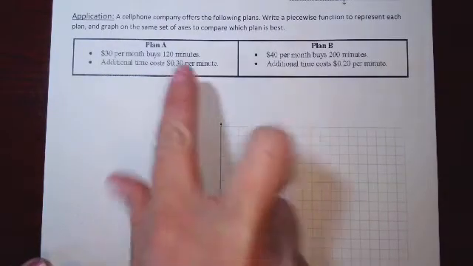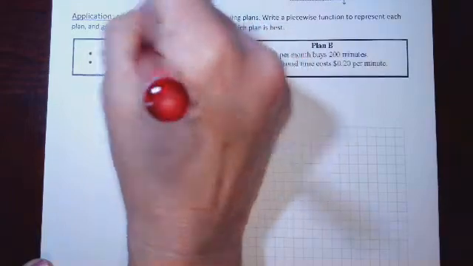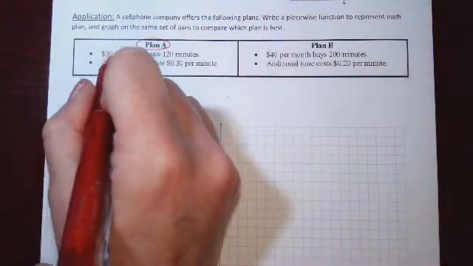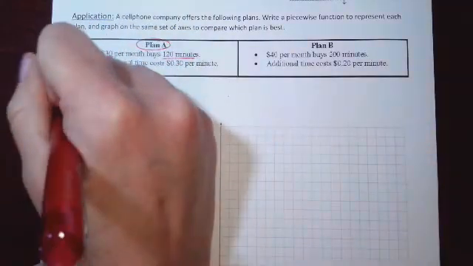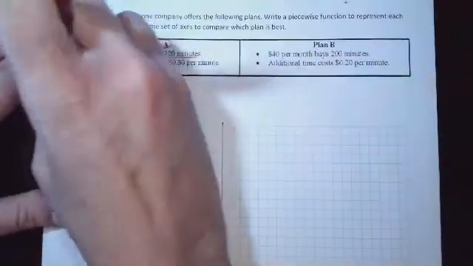Now these plans, each of them separately, give us piecewise defined functions. So we're going to do plan A in red. And we're going to say, okay, $30 a month buys 120 minutes. So we're going to call this function f of x. I guess we could call it A of x because it's plan A. Let's do that. That'll be fun.